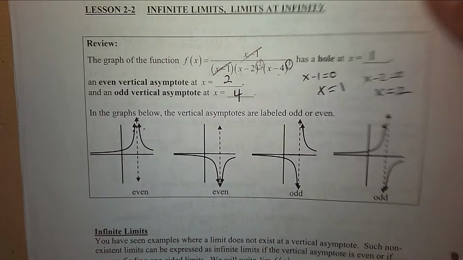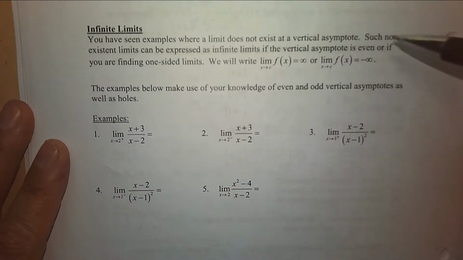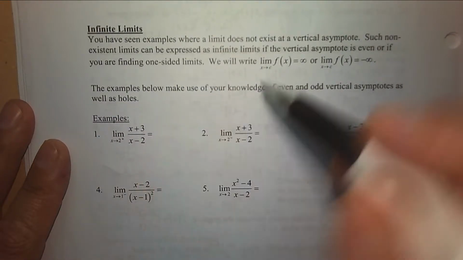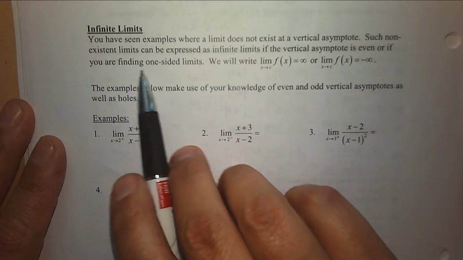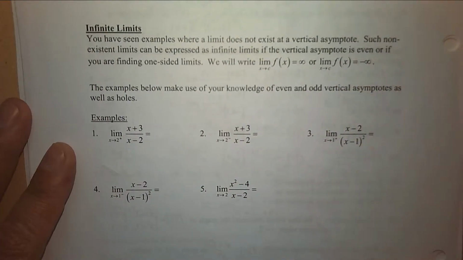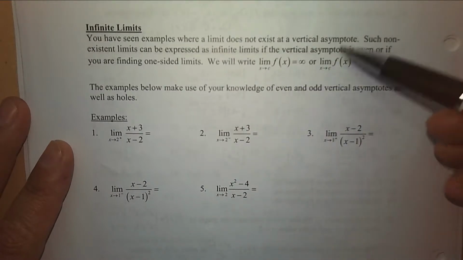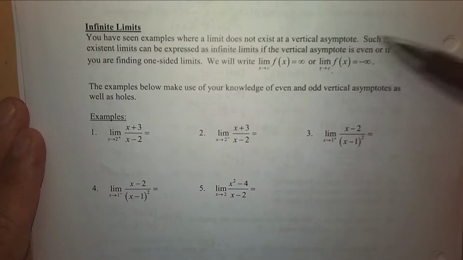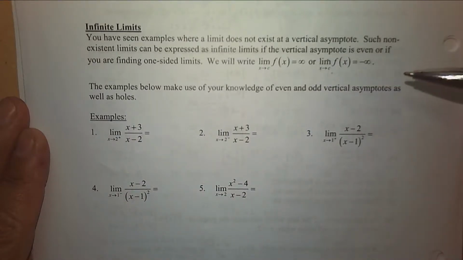All right, let's keep reading. Infinite limits. You have seen examples where a limit does not exist at a vertical asymptote. Such non-existent limits can be expressed as infinite limits if the vertical asymptote is even, or if you are finding one-sided limits. So we will write that the limit as x approaches c of f(x) equals infinity, or the limit as x approaches c of f(x) equals negative infinity. The examples below make use of your knowledge of even and odd vertical asymptotes.